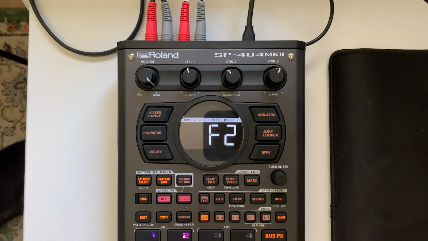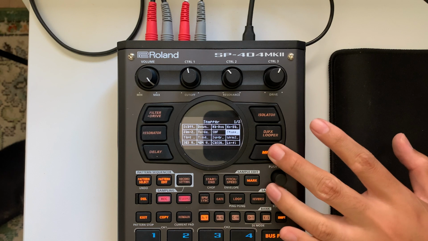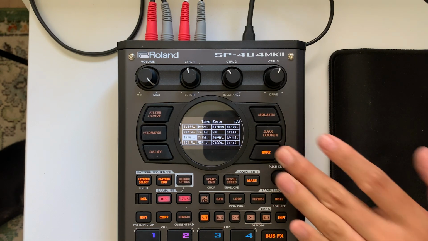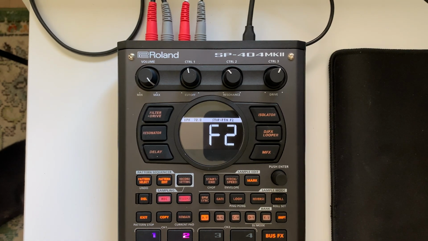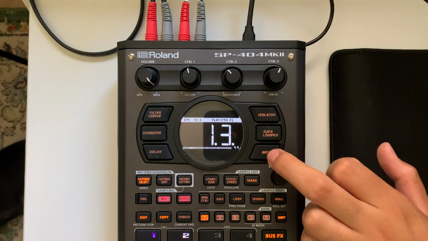So that's stopper. The next effect that we have here is tape echo, which is the first one in the third row. And tape echo, as it sounds, is just an effect that gives an echo effect. They say here it's supposed to be a realistic tape delay sound. It's supposed to emulate the Roland RE201 space echo, but think of it as another type of delay. So let me play the beat, and I'm just going to turn it on.